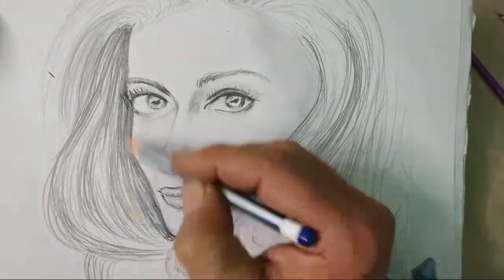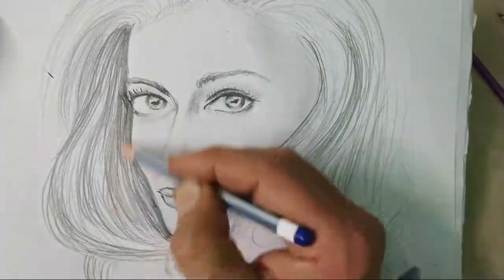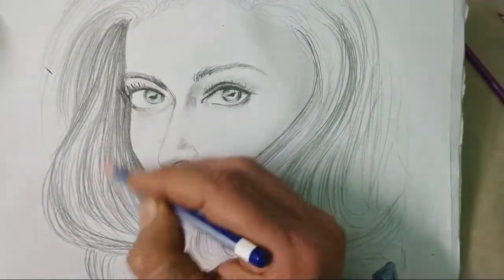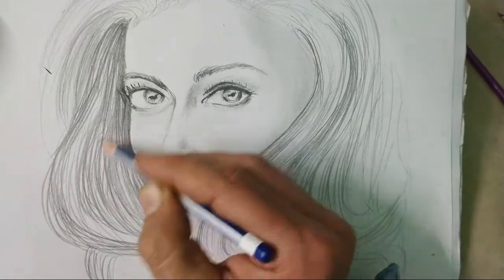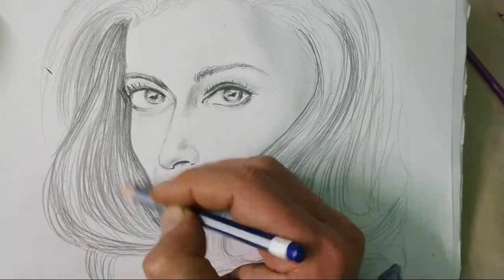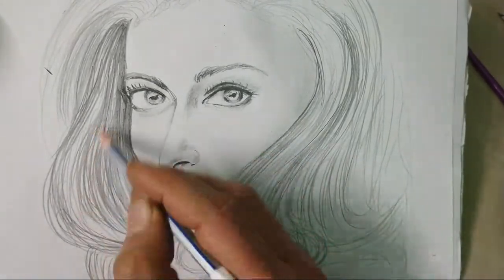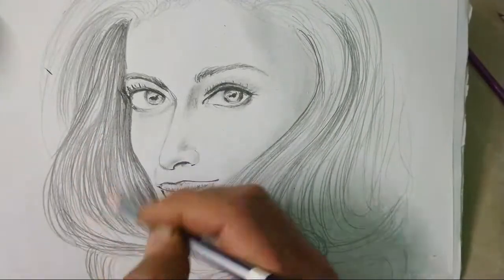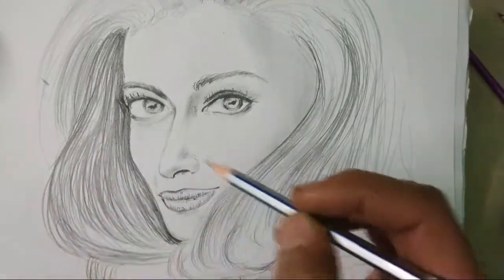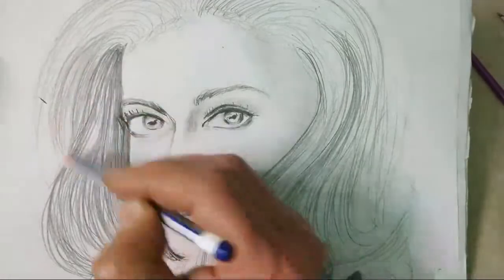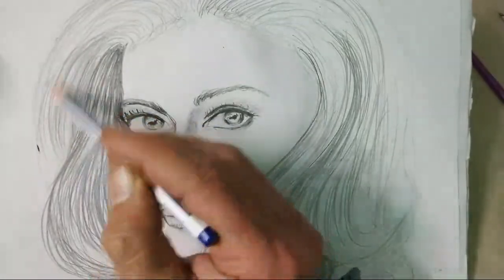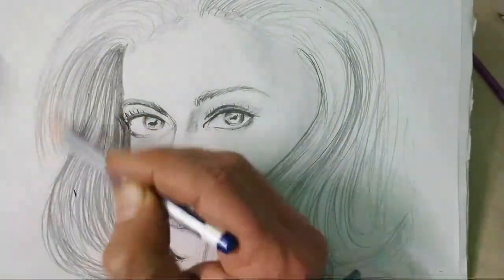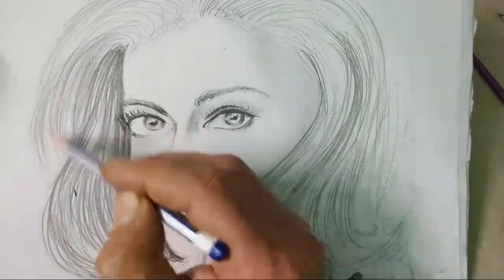Now these white shades will be slowly removed when I give detail to each hairline. So these whites will appear like a shine on the hair. Now towards the outer end, the hair has to be done soft.